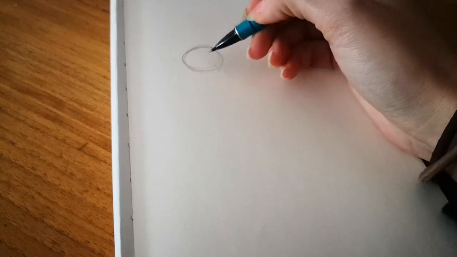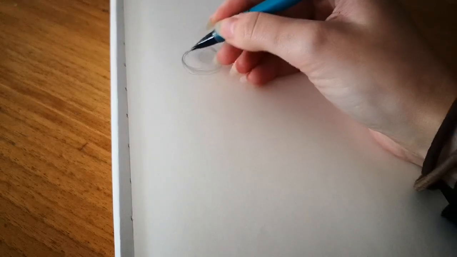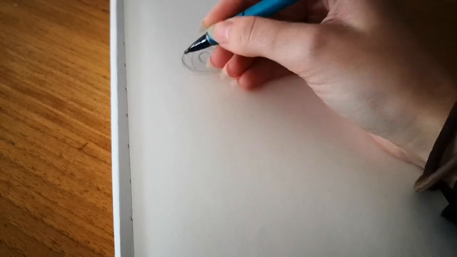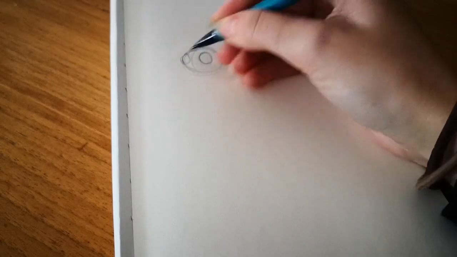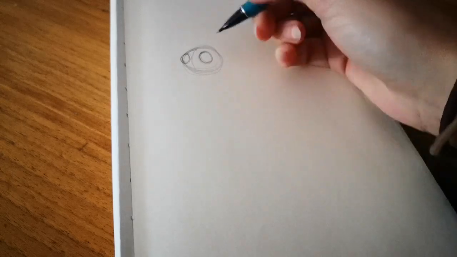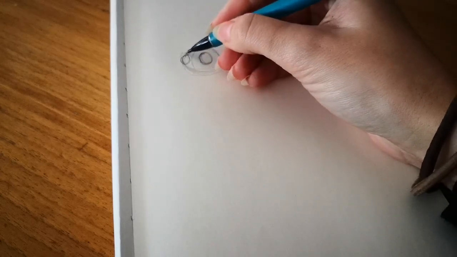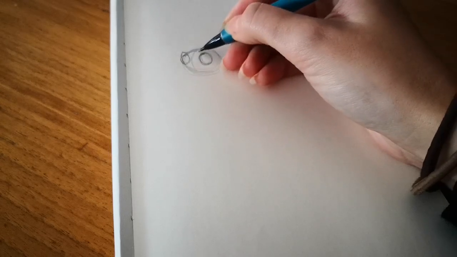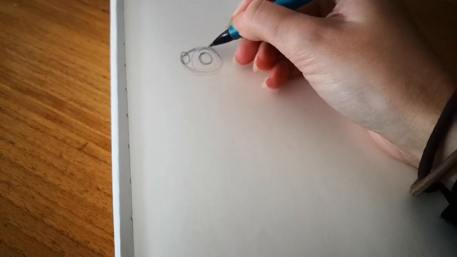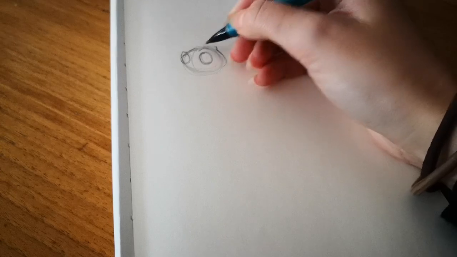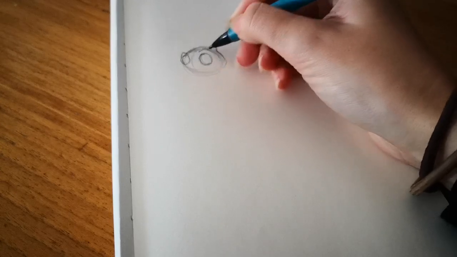So if we take a basic shape of the face, which I start with a circle, and then I try to plot in where the eyes of my character will be. Most of you probably agree that the eyes can really be the determining character of a face.